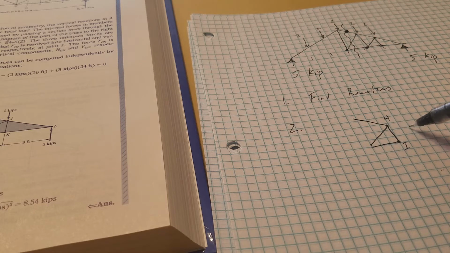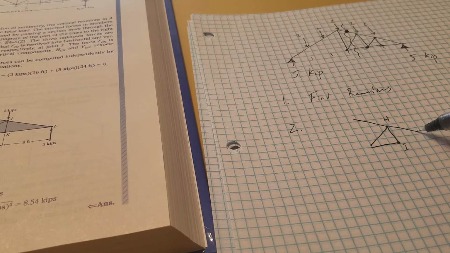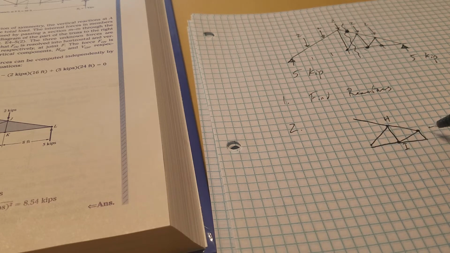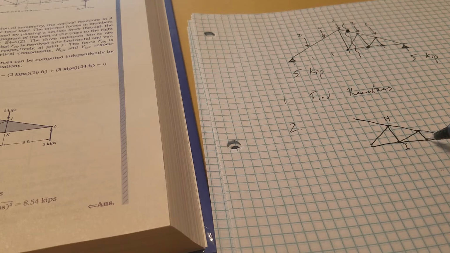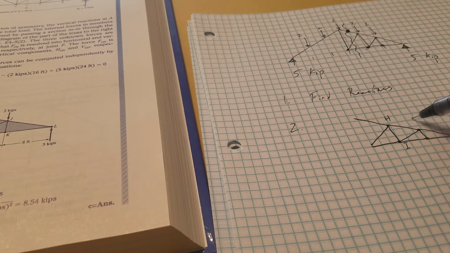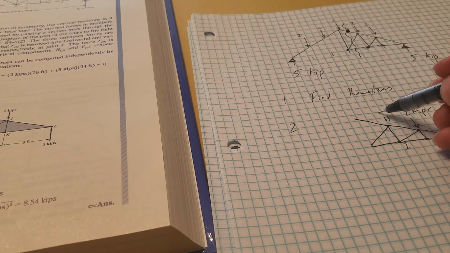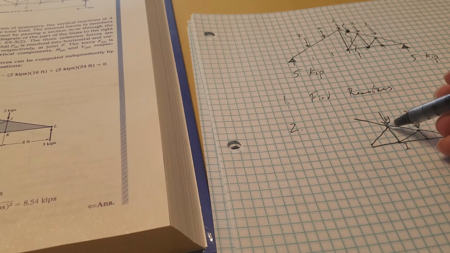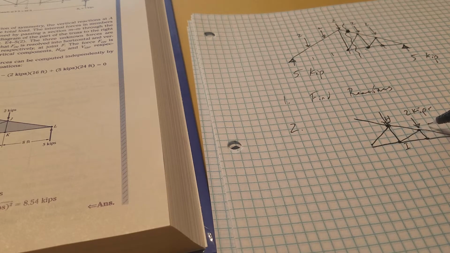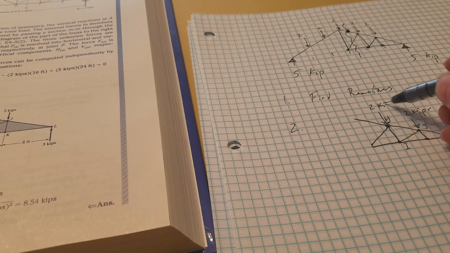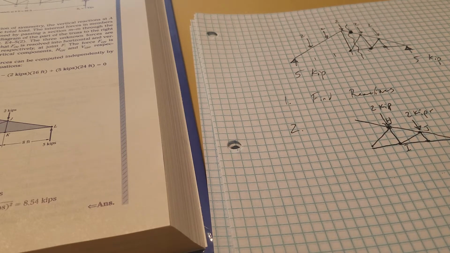And where are we at? J. And then there's a vertical here. And then there are still these 2 kip loads because we're still including these joints, H and J. And then we have this 5 kip.